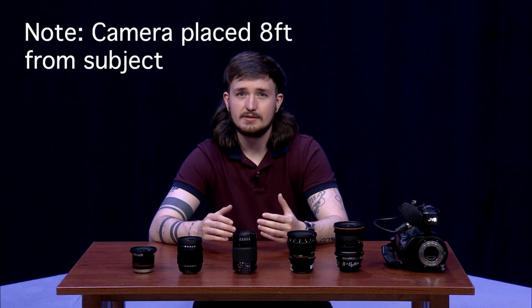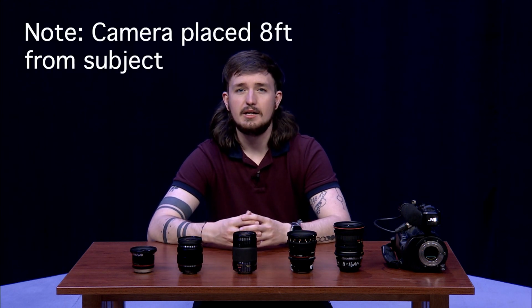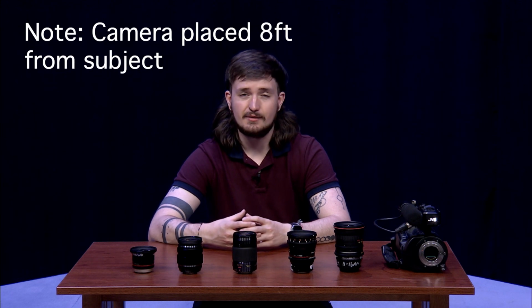So we have a few lenses that can be reserved for our JVCs. I'm going to show you the differences in shots. If it's a zoom lens, we'll show you the low end of the millimeter and the high end. And these are all going to be of the same subject, the same shot, so that you're truly able to tell the difference from lens to lens.